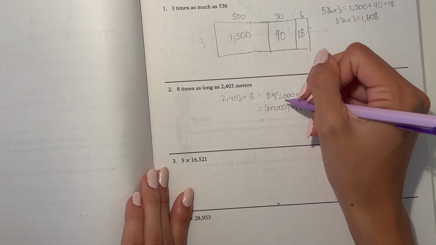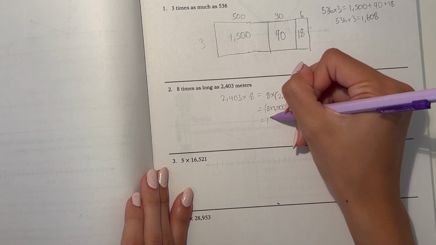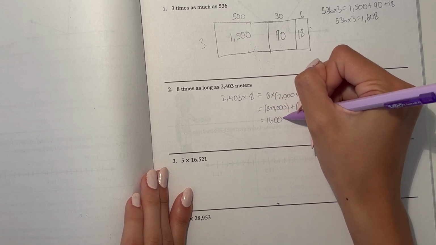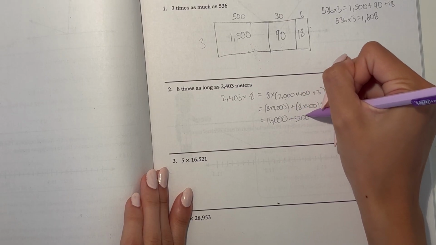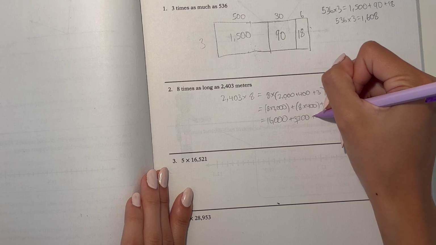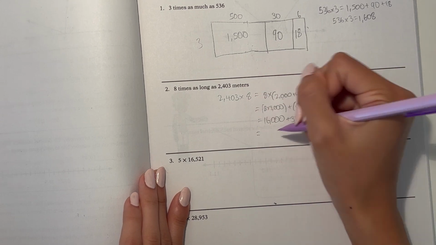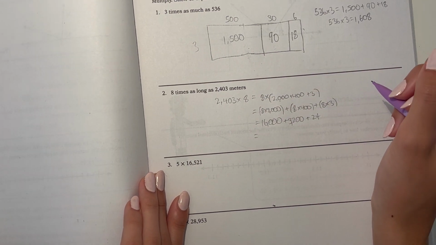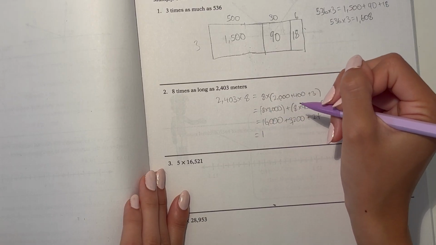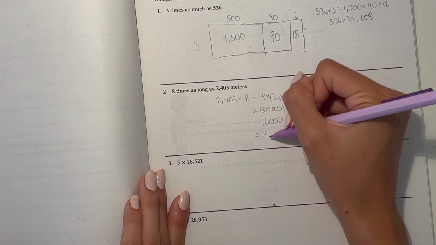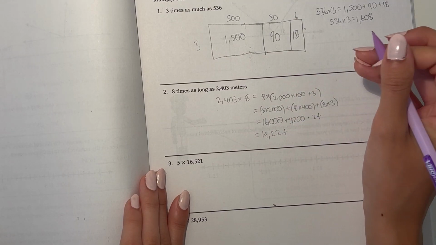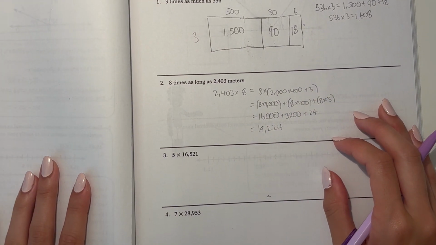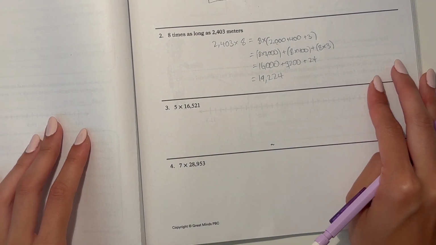So 8 times 2,000, 8 times 2 is 16, and add the 3 zeros at the end. So that's 16,000 plus 3,200 plus 24. So we add that all up together. 19,224.